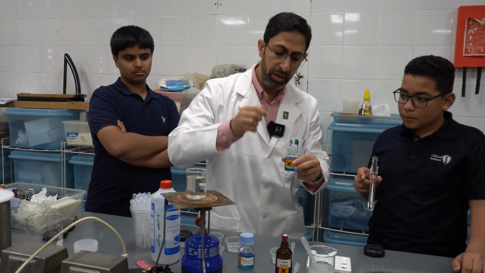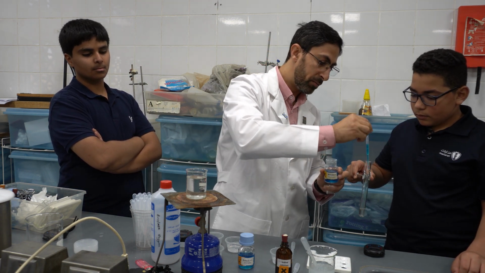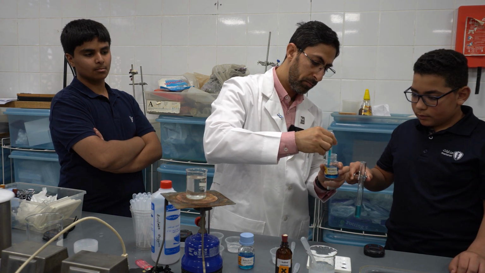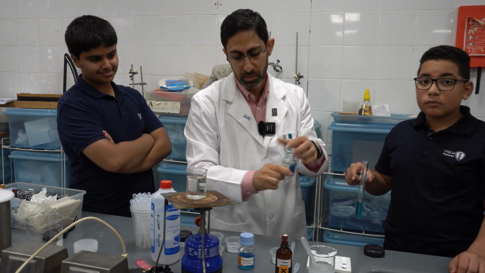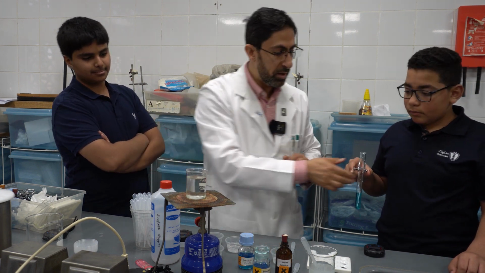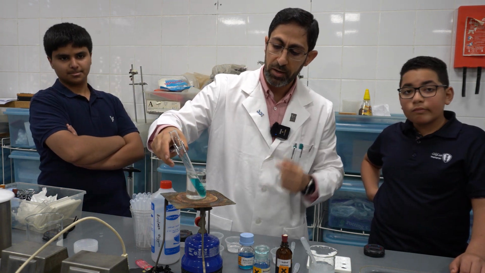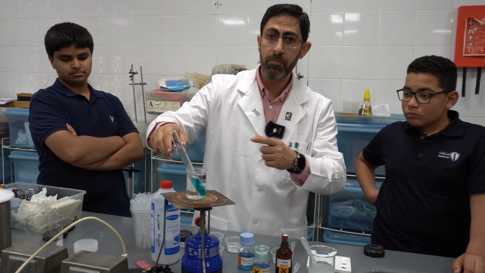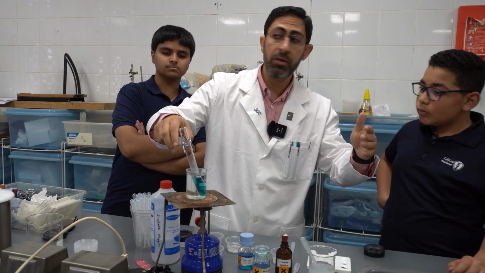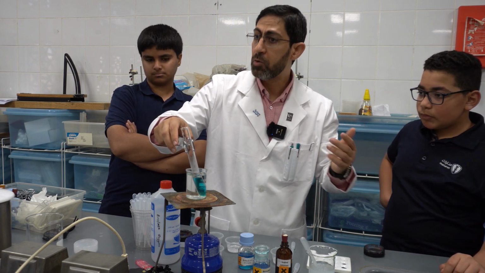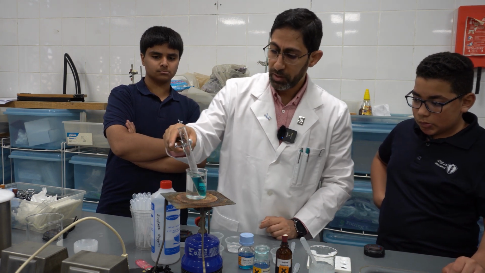I will add a reagent which is called the Benedict reagent. I'll take 5 milliliters. Afterward, I have to place it in the thermostatically controlled water bath for a couple of minutes. The color has to change from blue into green, then yellow, then orange, then brick red, according to the concentration of the sugar. Okay, Abdulaziz, you can hold it.